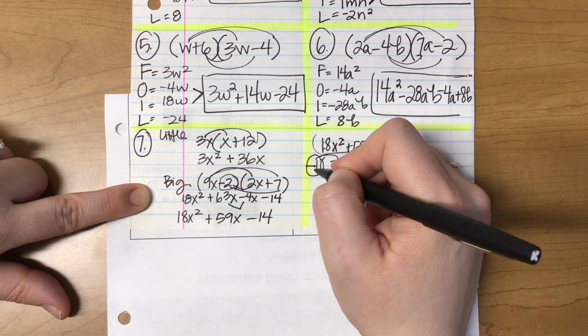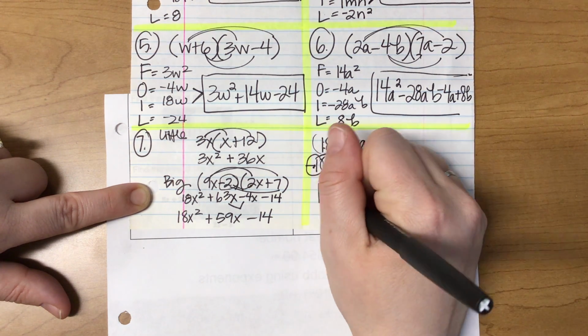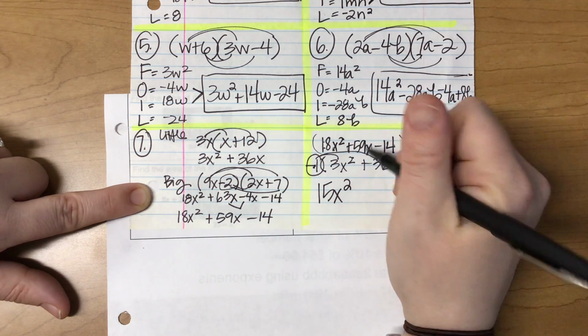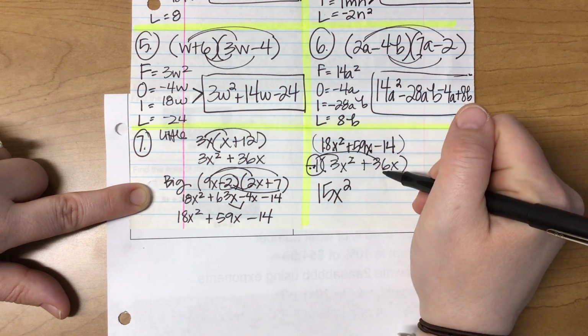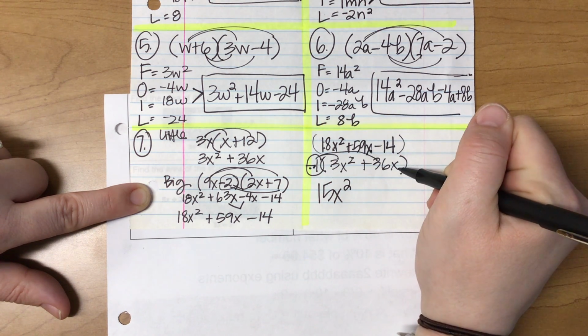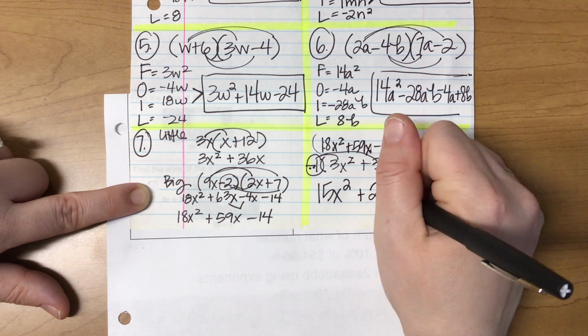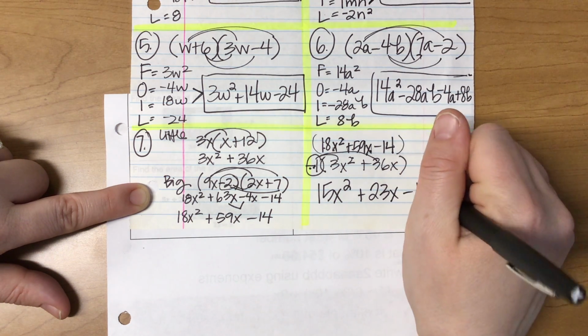18x squared minus 3x squared is 15x squared. 59x minus 36x is positive 23x minus 14.